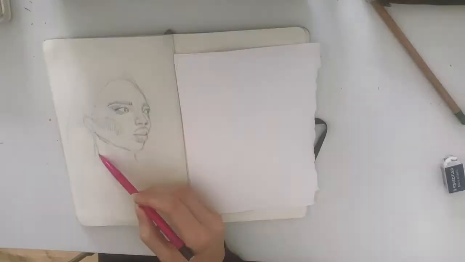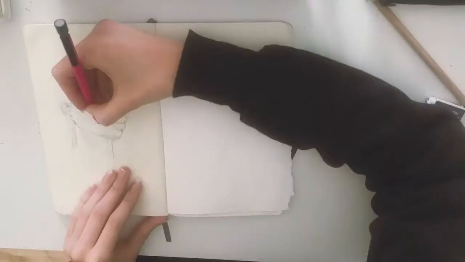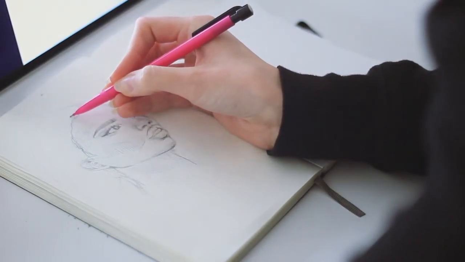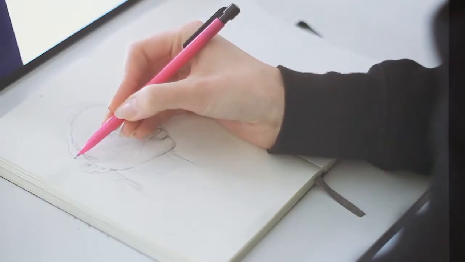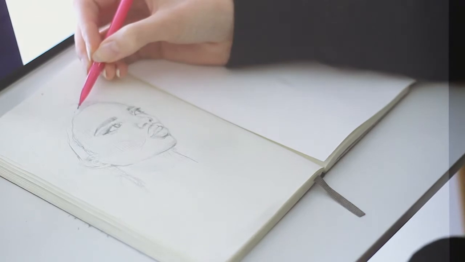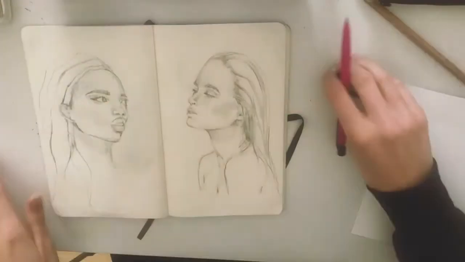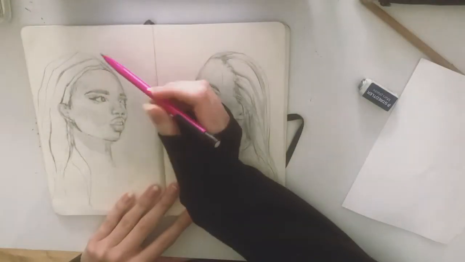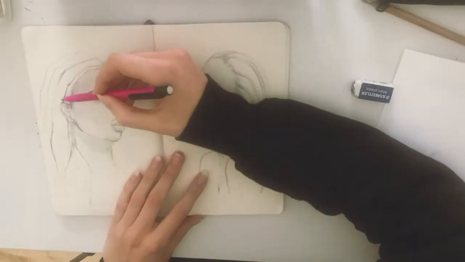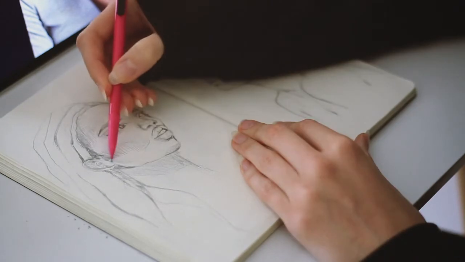I slowly started placing some shaded areas and detailed her features. Next up was her hair, which I carved into chunky sections. And here I am again going in with the shading.